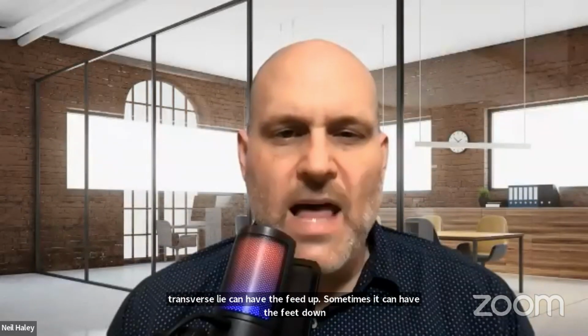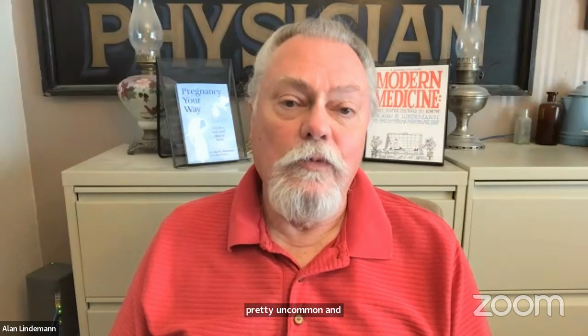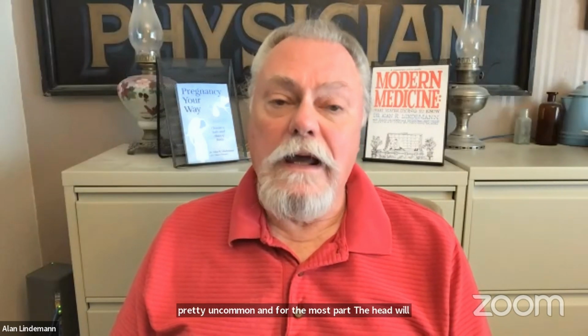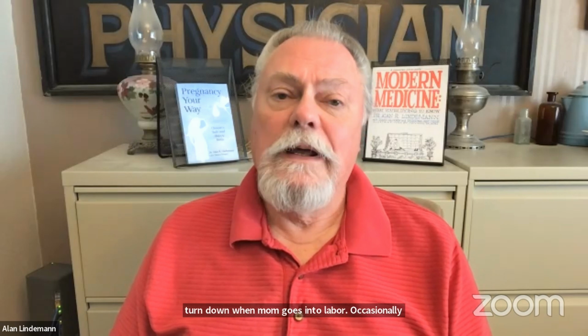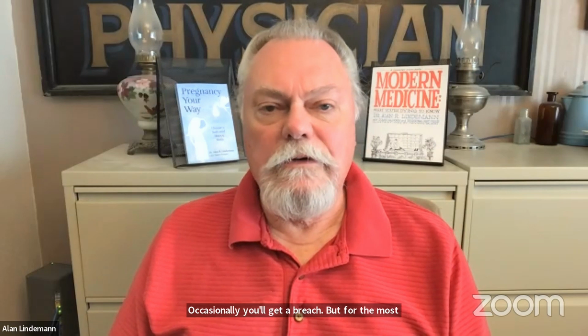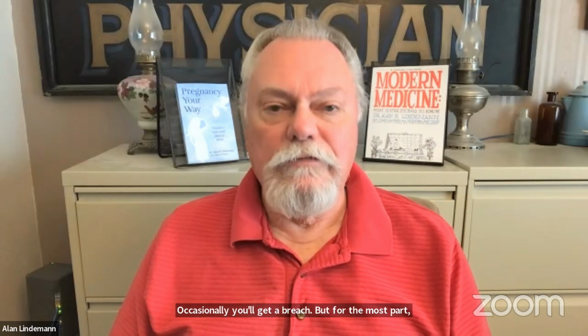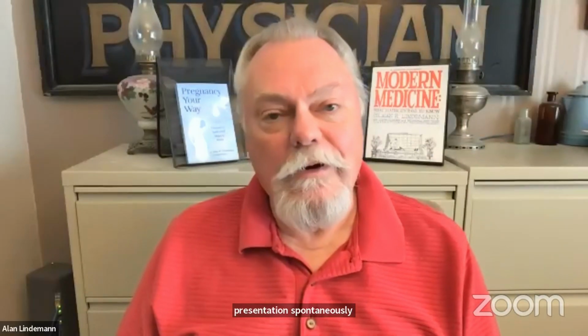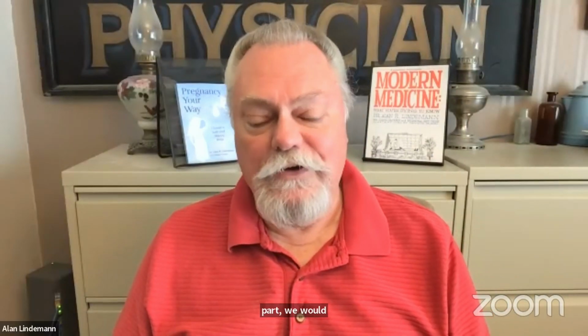Is a transverse lie unusual? Well, it is pretty uncommon, and for the most part, the head will turn down when mom goes into labor. Occasionally, you'll get a breech, but for the most part, this transverse lie will turn into a deliverable presentation spontaneously. What is the present treatment for a transverse lie? Well, for the most part, we would say observation.